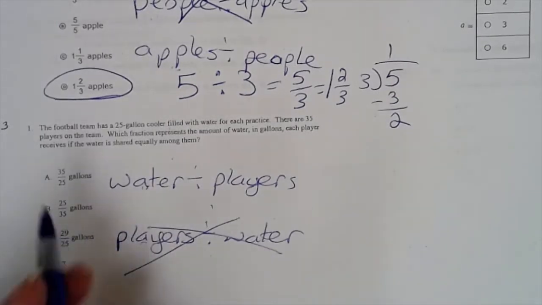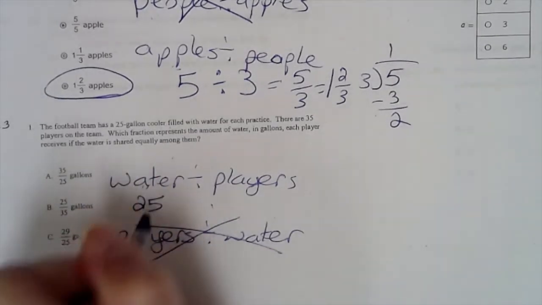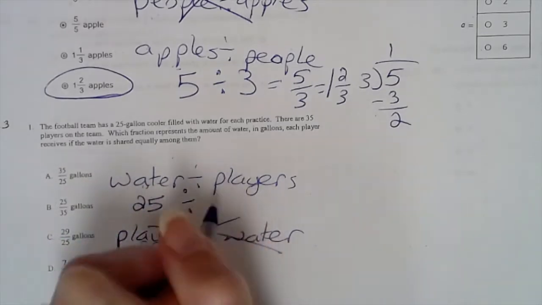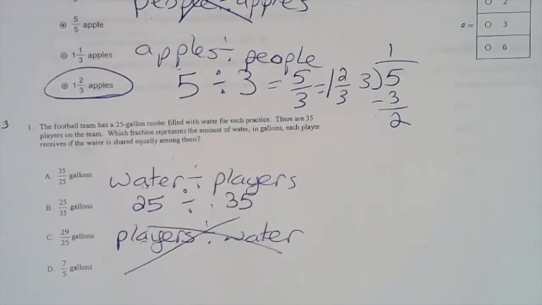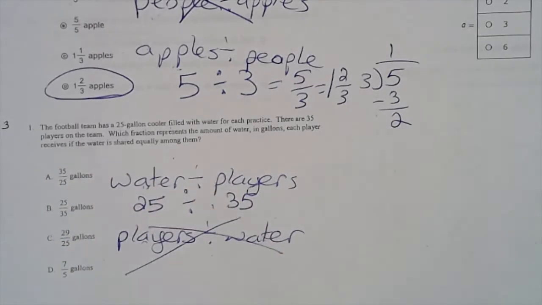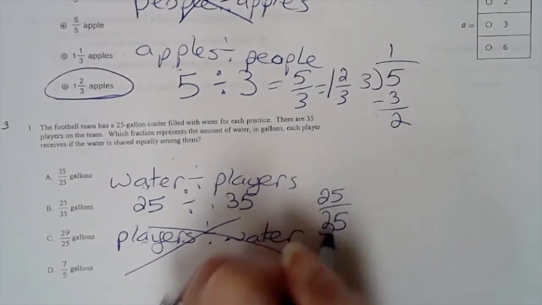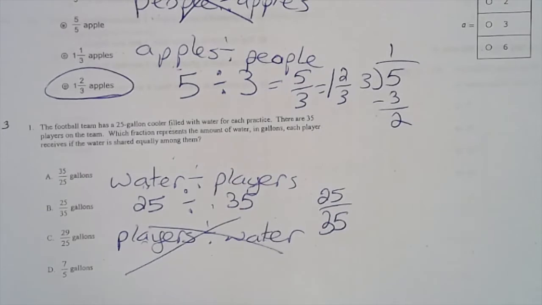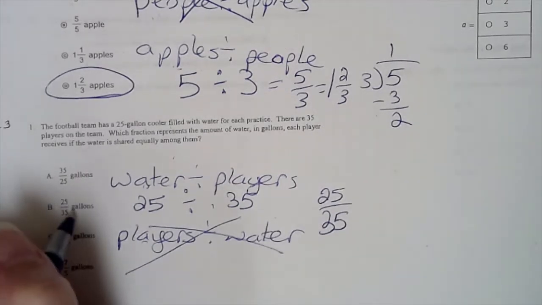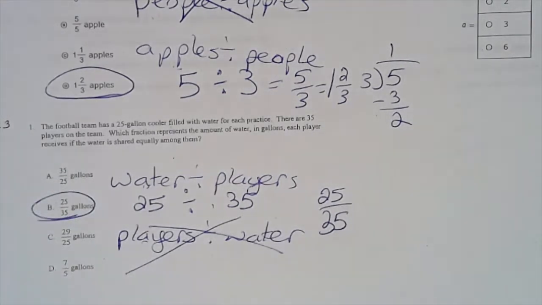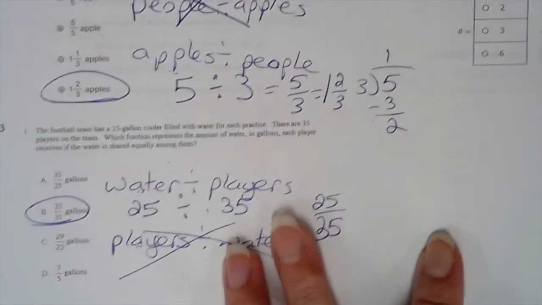So they had 25 gallons of water. They had 35 players. So that is 25 divided by 35, or 25/35, which was letter choice B, 25/35. Moving on to the next question.